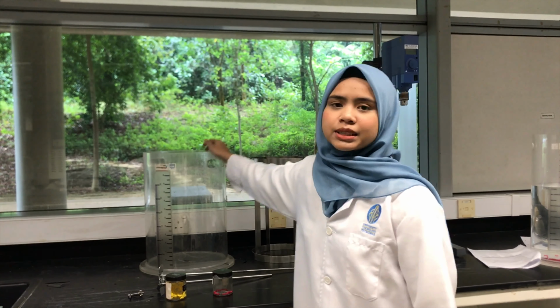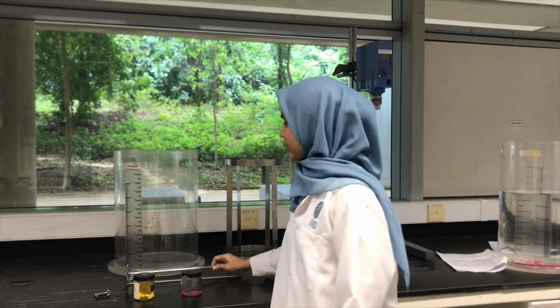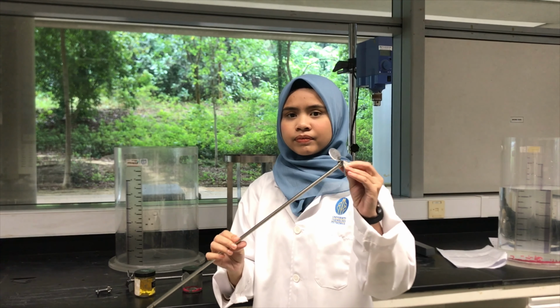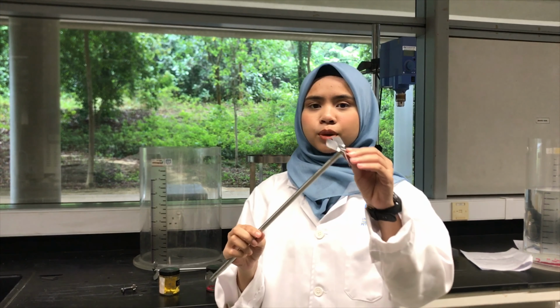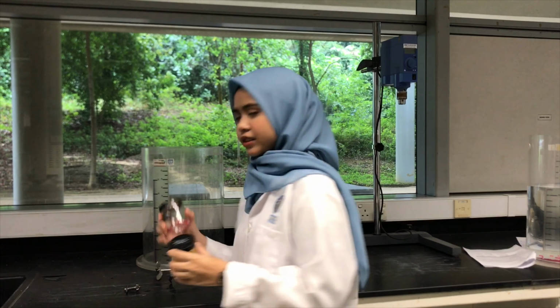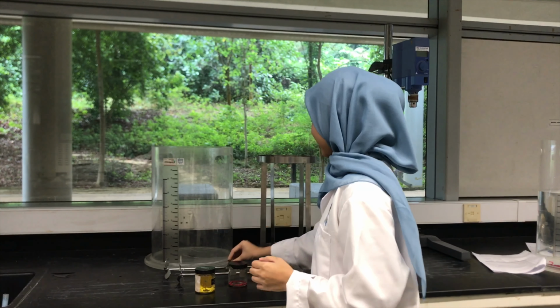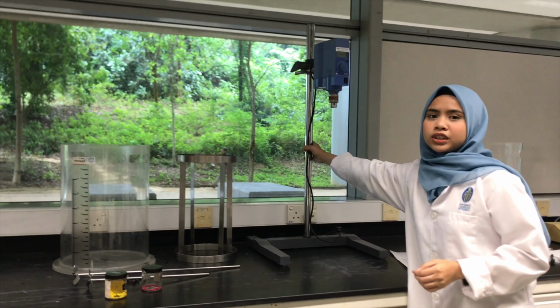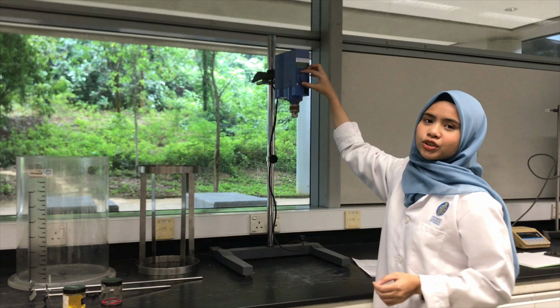So now I would like to tell the apparatus that we need. The first one is the mixing tank. The second one is the baffle. The third one is the marine propeller. This is the hub-mounted propeller. Red beads or yellow beads. The chuck key. This is the motor mounted on stand. This is the motor and the mixer controller.